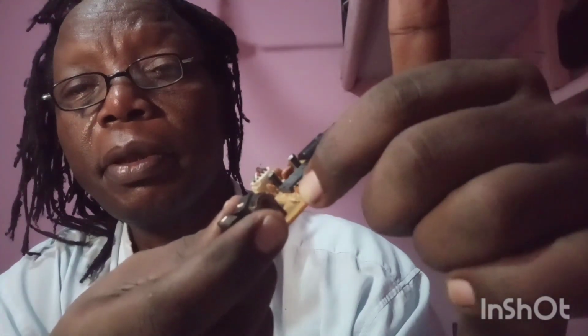Yeah, it's quite old. Actually, you cannot see it properly unless you clean it. Guys, I've forgotten the name of this thing. When I remember, I'll tell you in the next video. But it's a capacitor also. They all have different functions.